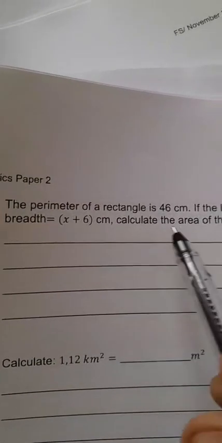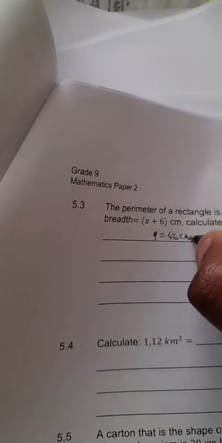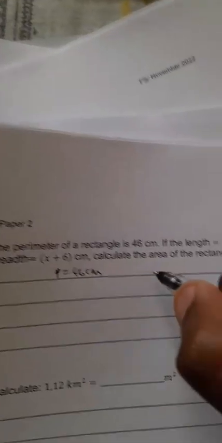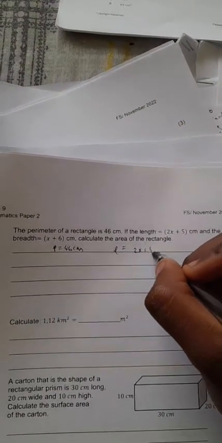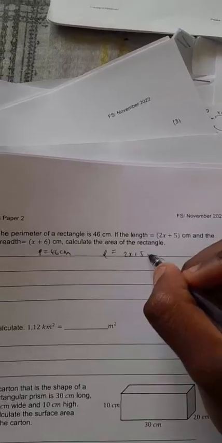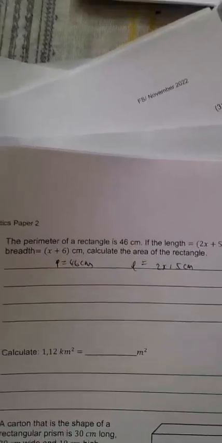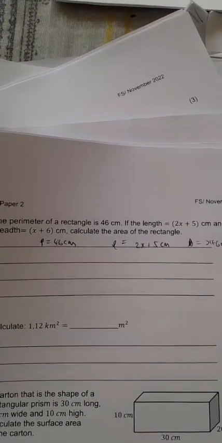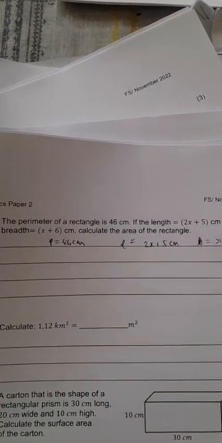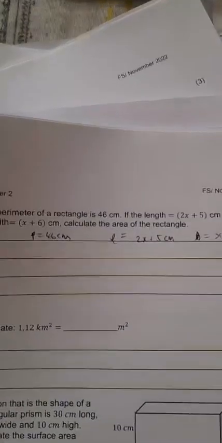Okay, so let's do this first and foremost. Look at what's given. The perimeter of a rectangle is 46, meaning P is equal to 46 centimeters. Its length we are given as 2x plus 5 centimeters, and the breadth is equal to x plus 6 centimeters. What are we being asked here? We are being asked to calculate the area of the rectangle.